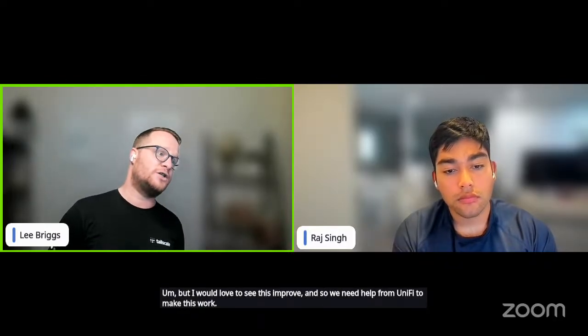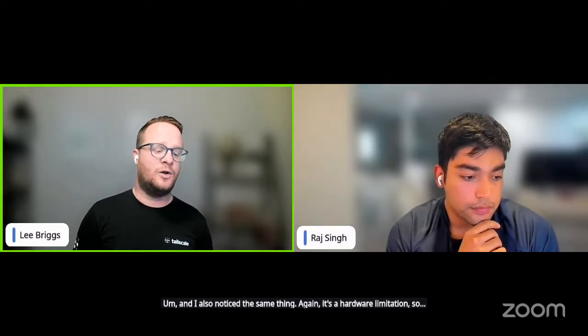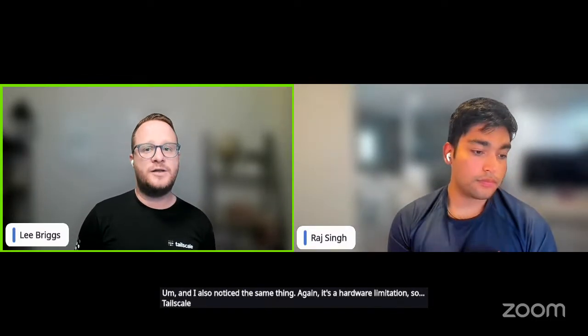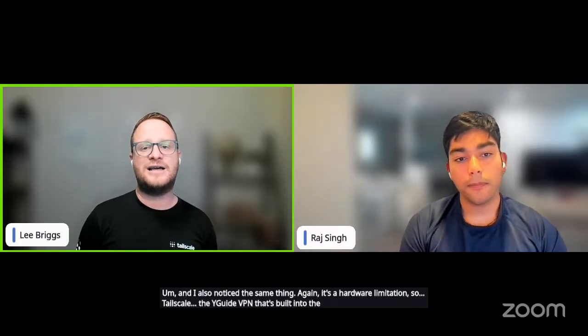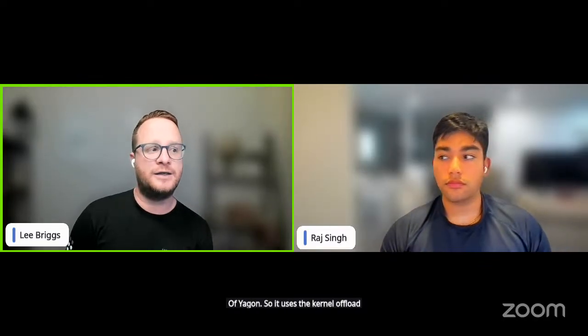The second question is around Glinet Flint. I also have one of those, which I use as my travel router. And I also noticed the same thing. Again, it's a hardware limitation. So the WireGuard VPN that's built into the GL.iNet is actually a kernel implementation of WireGuard. So it uses the kernel offloading and is very, very performant because it uses the kernel space.